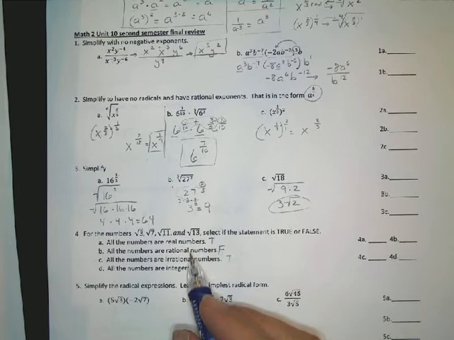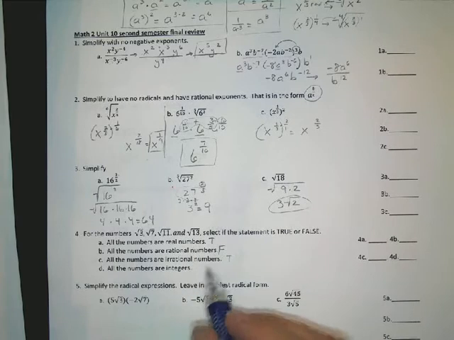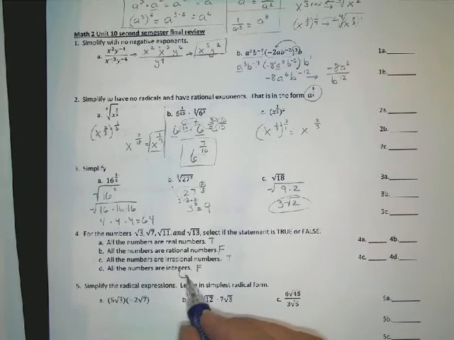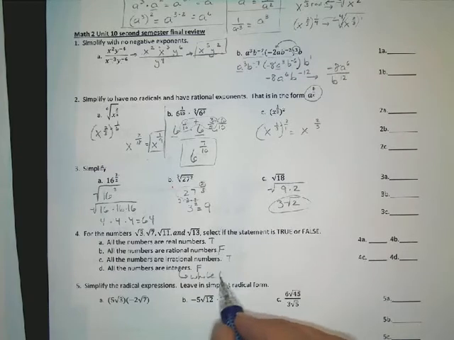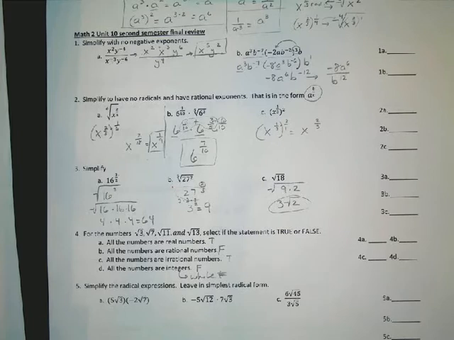And then finally, are they all integers? That's going to be false. And the reason that's false is because an integer is going to be a whole number. And these are going to be decimal numbers, so it's not going to be an integer.